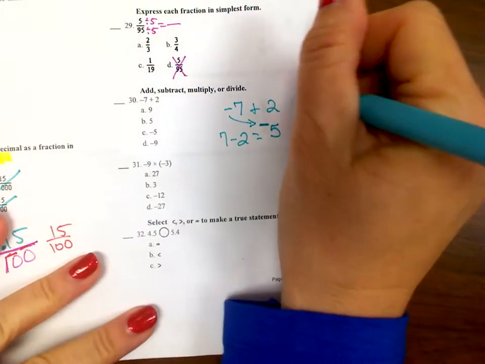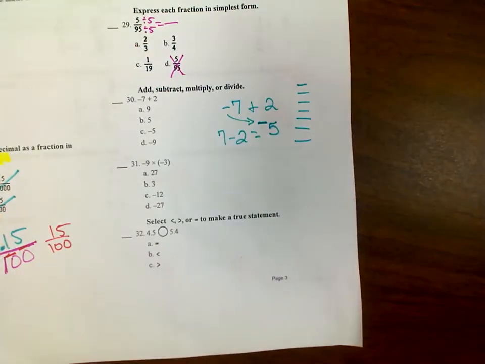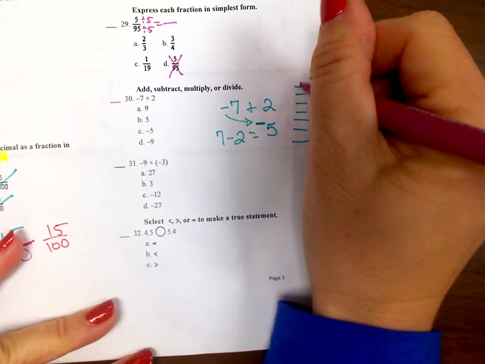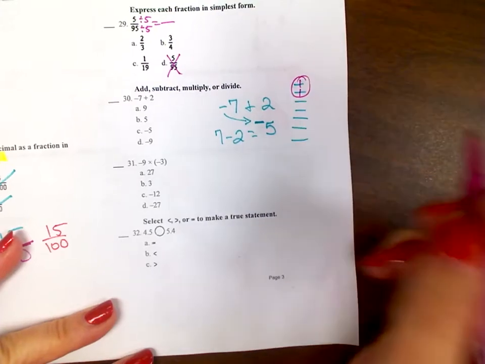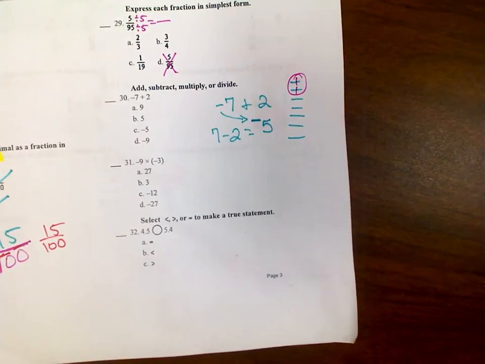Or you could have gone 1, 2, 3, 4, 5, 6, 7. 1, 2, so those canceled out, and then you're left with 1, 2, 3, 4, 5 negatives.